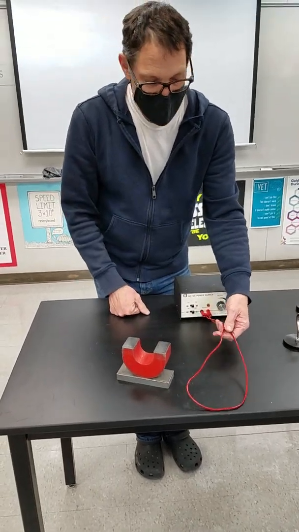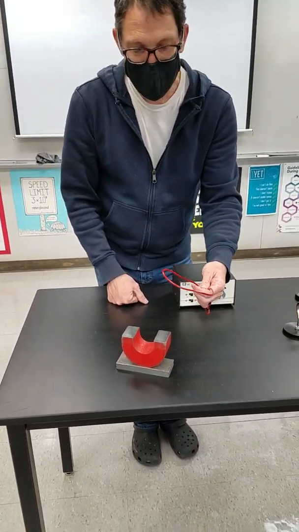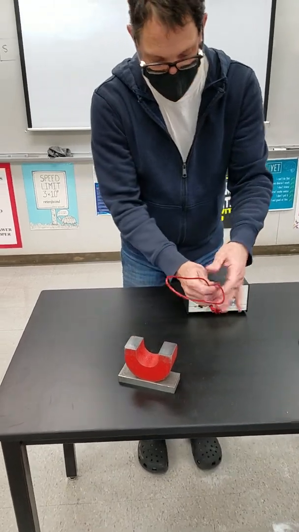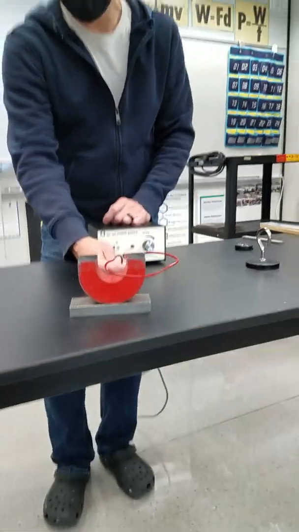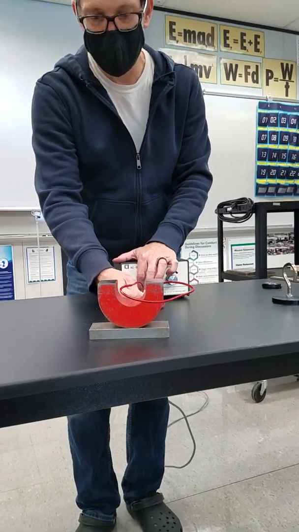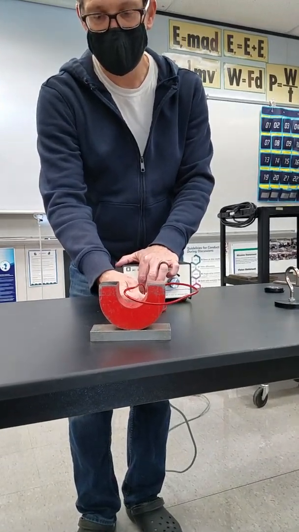Now what we're going to do next is go ahead and take this magnetic field from the permanent magnet, and we're going to see how it interacts with the electromagnet. So I'm going to run this wire right through the middle of the horseshoe magnet here, the U-shaped magnet, and turn on the power.